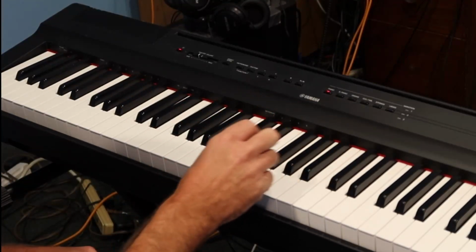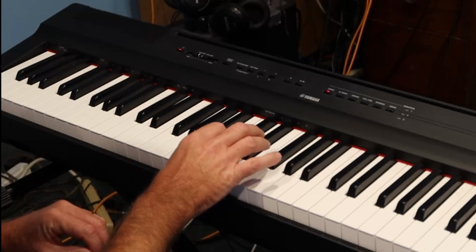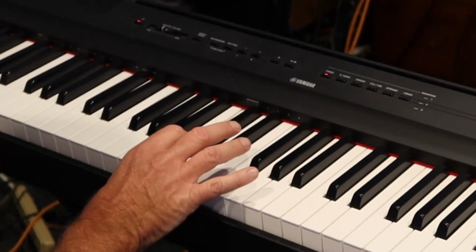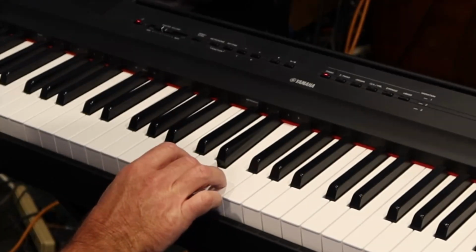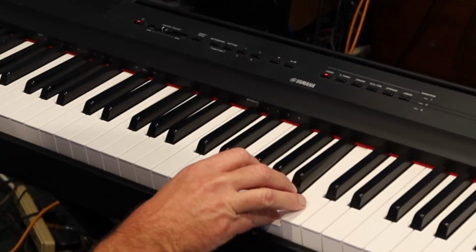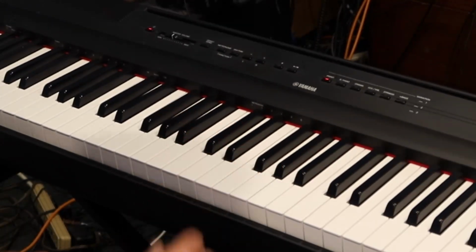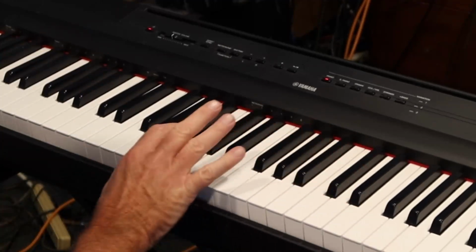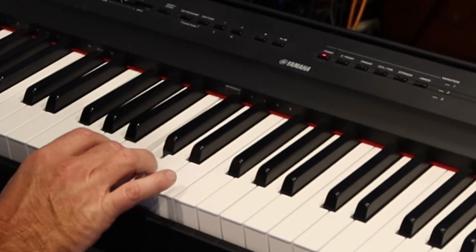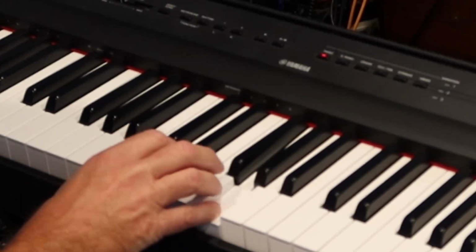What I'm going to show you here, first of all, is the musical alphabet. You have a musical alphabet that repeats. It's short. It's not like the regular alphabet. It goes like this: C, D, E, F, G, A, B, C. And then it repeats again. D, E, just goes on up the keyboard. If you start on A, here's A, B, C, D, E, F, G, A.